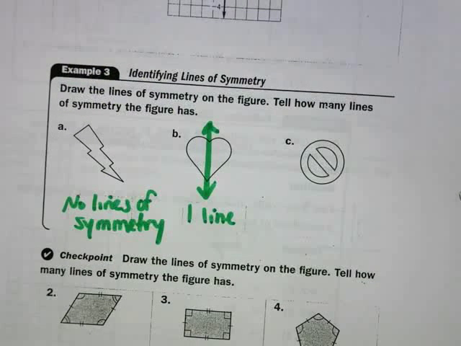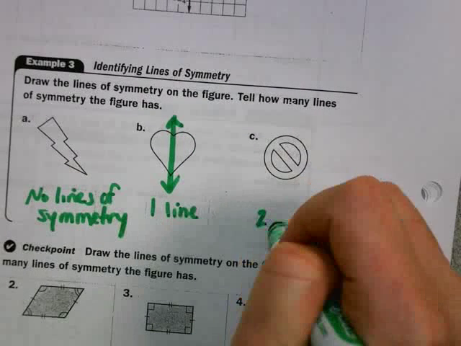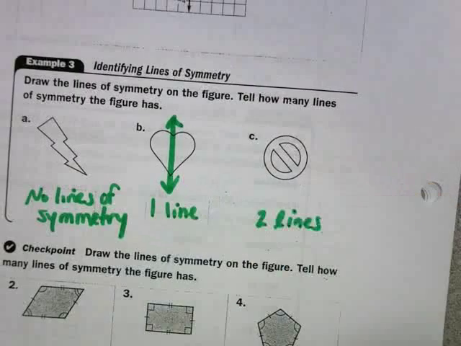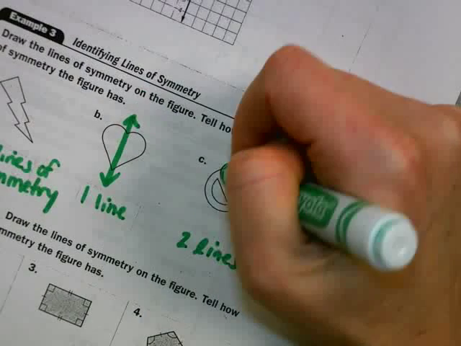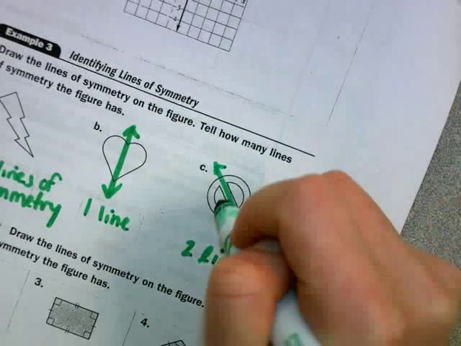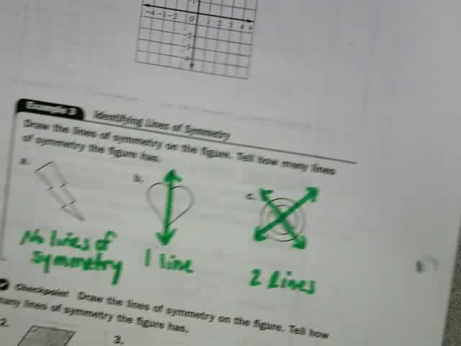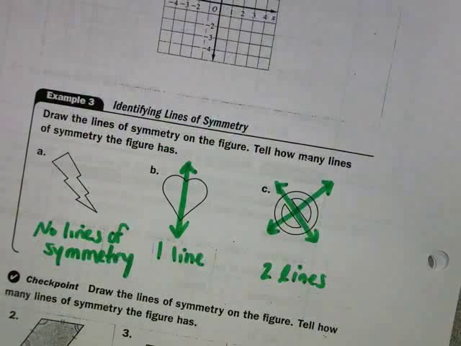Okay? And in C, how many cuts do you have there? There are actually two lines of symmetry. Did you see that there were two? You may have seen easily this one, but guess what? There's one other one, and it's right here. If I folded it that way, I would also get the same shape. Okay, so you're going to go down here, and you're going to draw on the lines of symmetry. You're going to pause the video and then come back and see how you did.